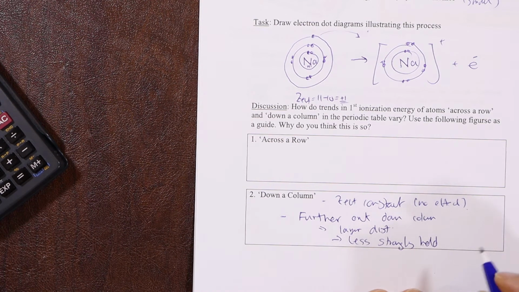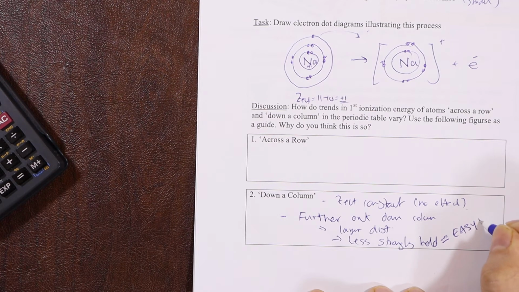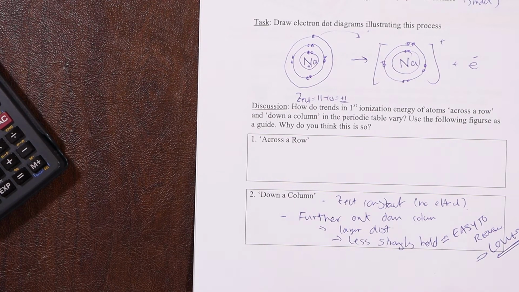If it's less strongly held, it's easy to remove. So as we go down a column, first ionization gets lower because electrons are easier to remove.